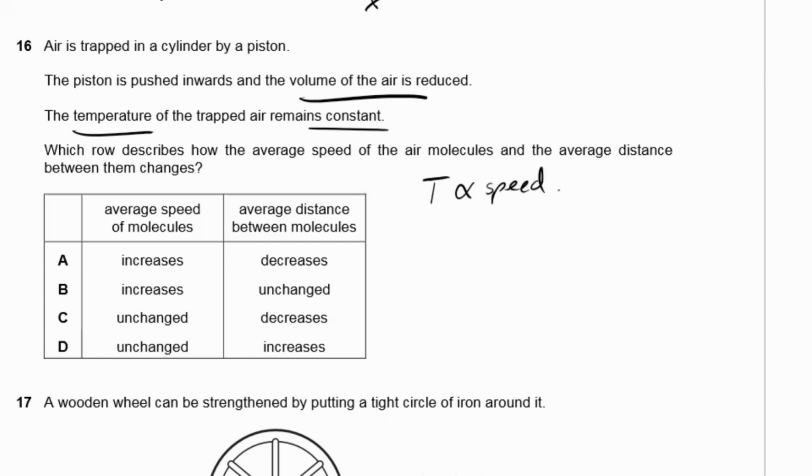So if the temperature remains constant, then speed is also constant. So a couple of possibilities then, it becomes C or D. Now, we're pushing all the air in the piston together, so the average distance between the molecules is going to decrease. Option C.